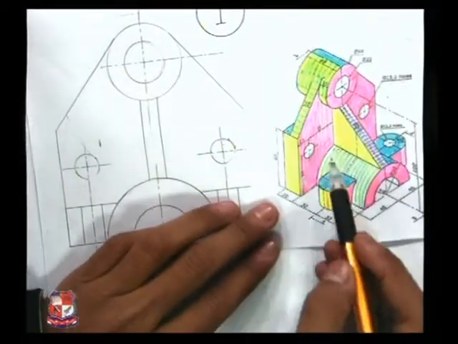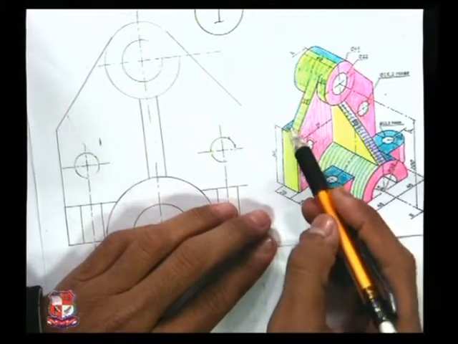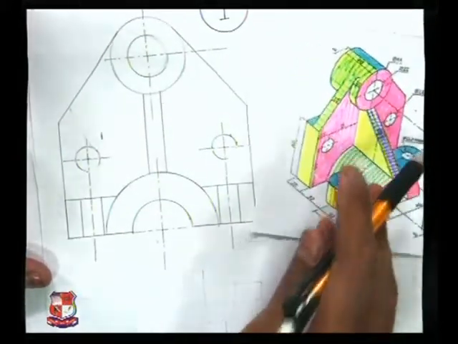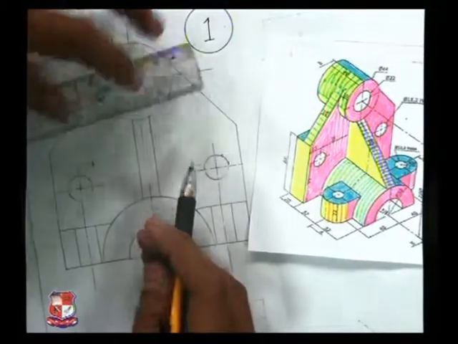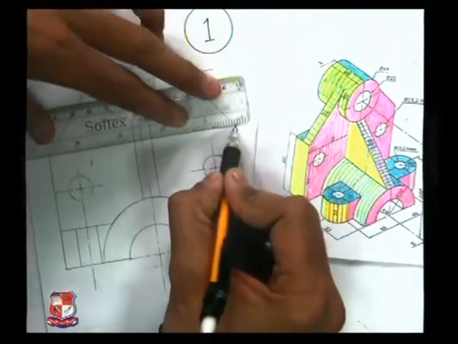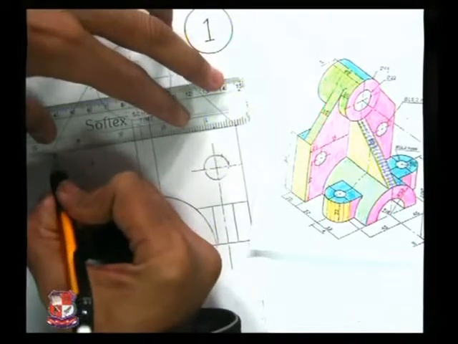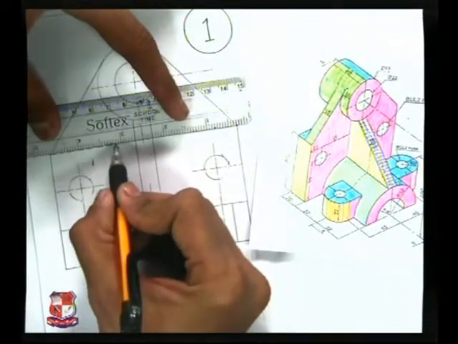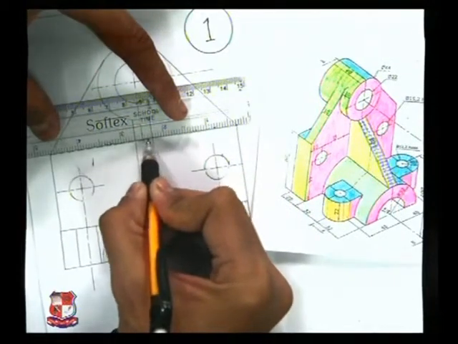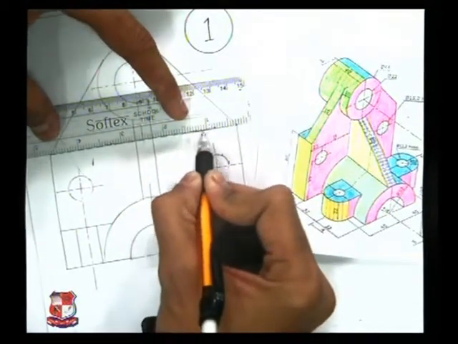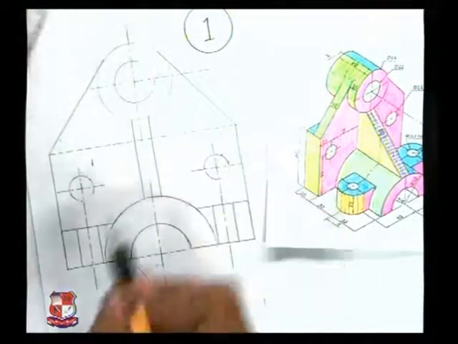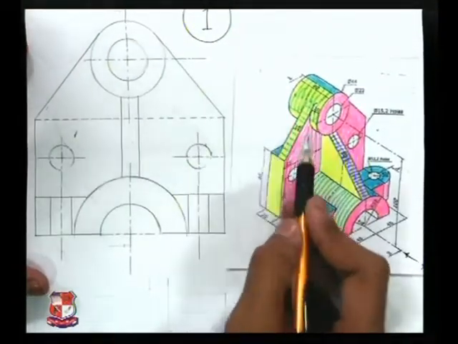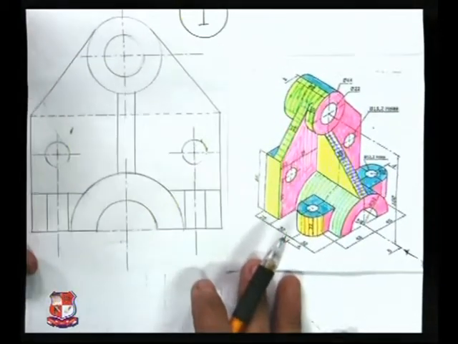You can see here, if you look from this direction, one edge is there and that edge would not be visible from this side. So that will be represented with the dotted line which starts from this end and ends here. So here a full dotted line will be there from this end to this end. This dotted line represents this edge which is behind this portion.